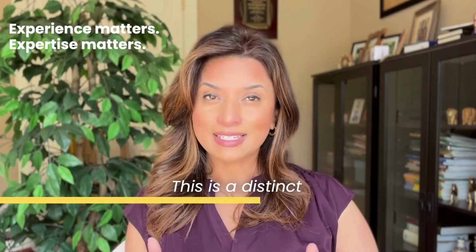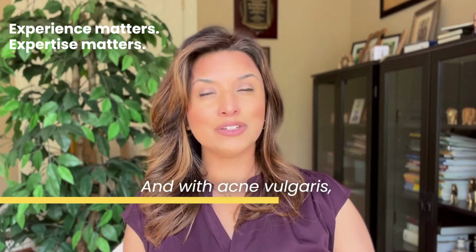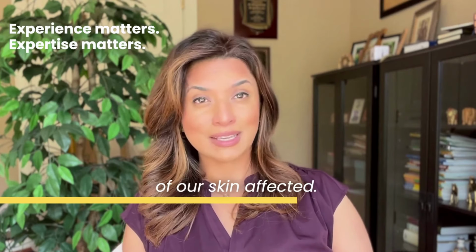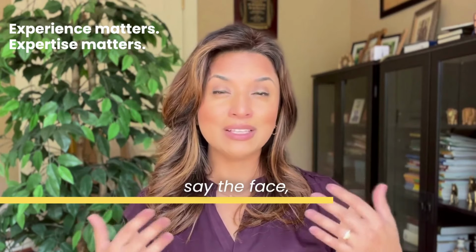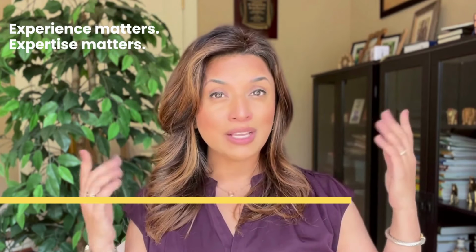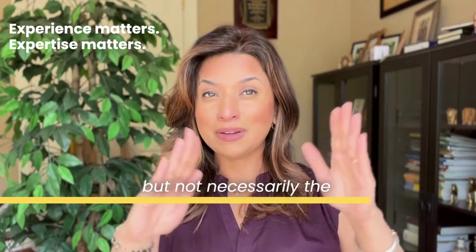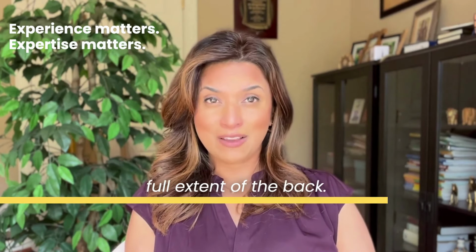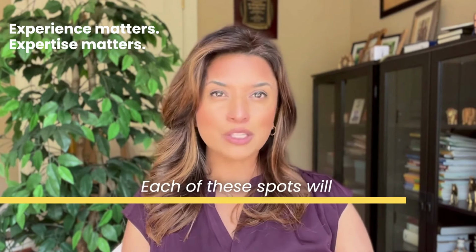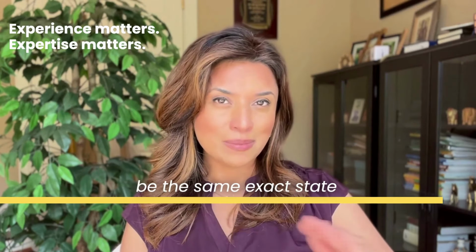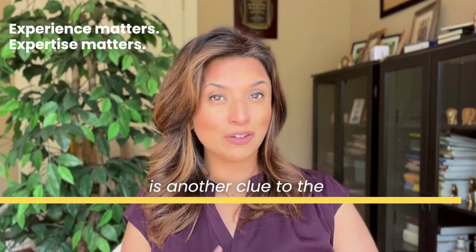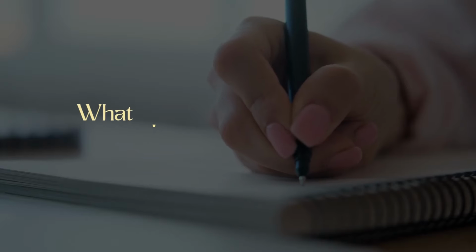This is a distinct entity, and with acne vulgaris, you'll see various parts of our skin affected. You'll see primarily the hormonal areas, say the face, upper chest, shoulders, and the V area of the back, but not necessarily the full extent of the back. Each of these spots will be in varying stages of development. They're not all going to be the same exact state of development, which is another clue to the diagnosis.